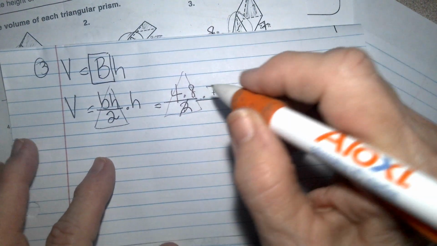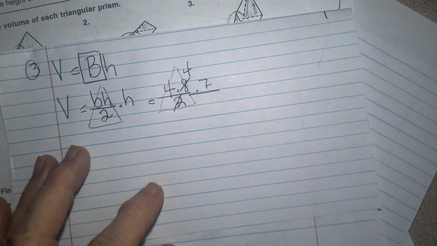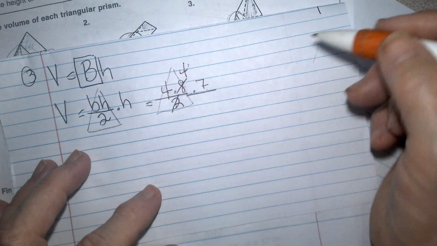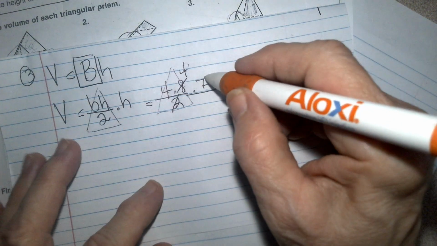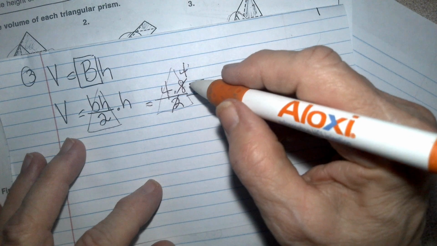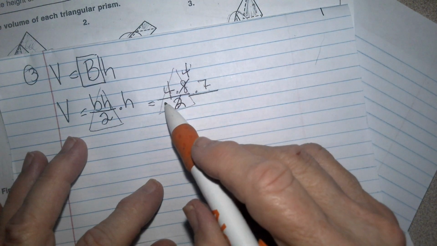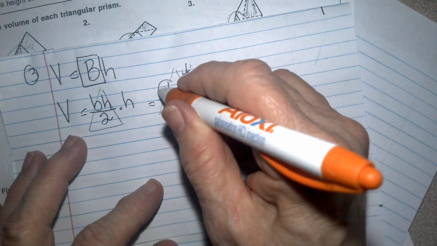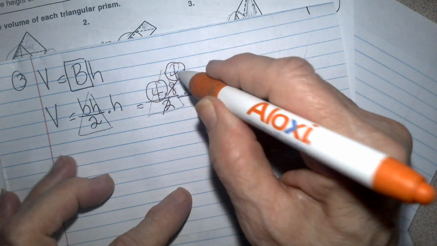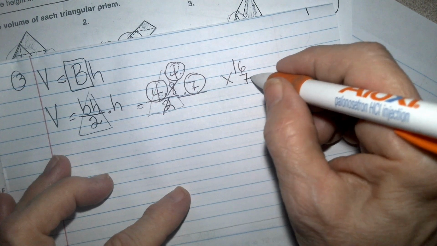2 goes into 2 once. 8 goes into 2, 4 times. So I can go 16 times 7 or 28 times 4. Does it matter? 7 times 4 is 28. No, you have to do the 2 and the 8 and the triangle, and at this point you can just multiply them all. So I'll just go 16. 4 times 4 is 16 times the 7.